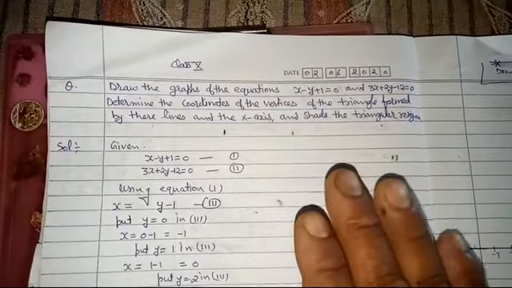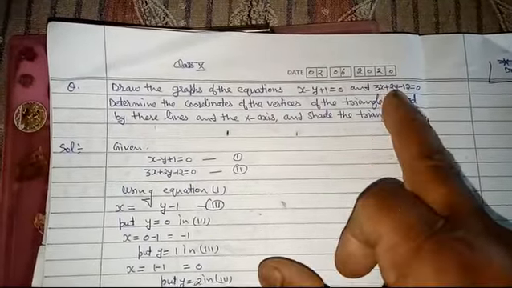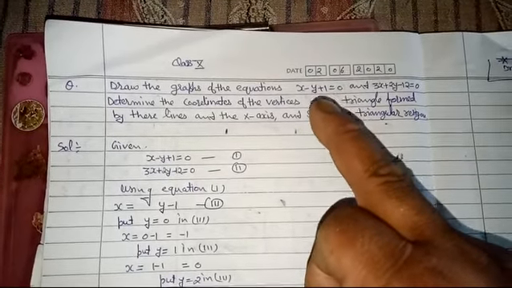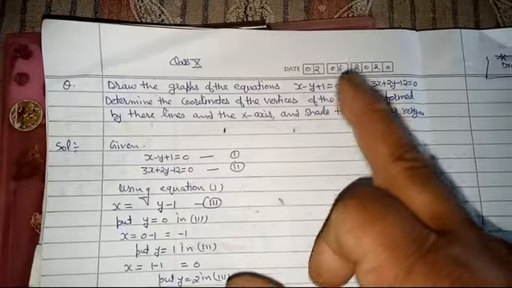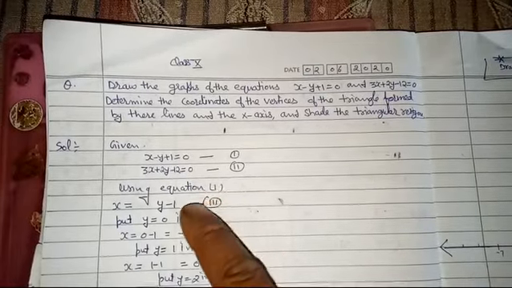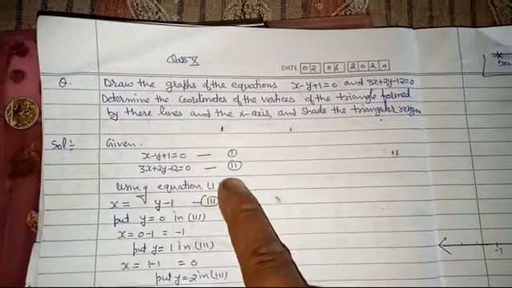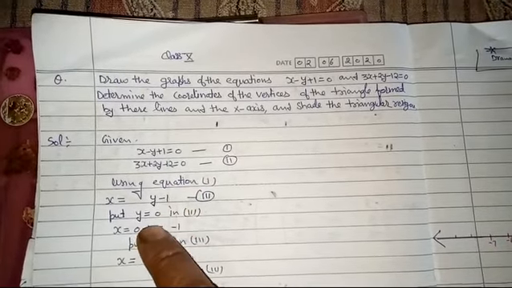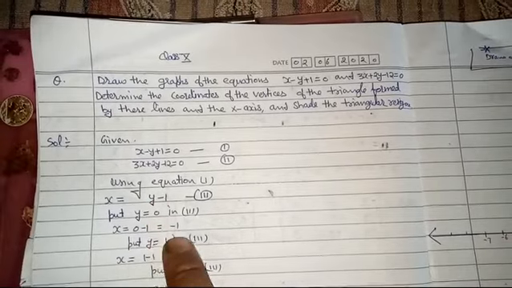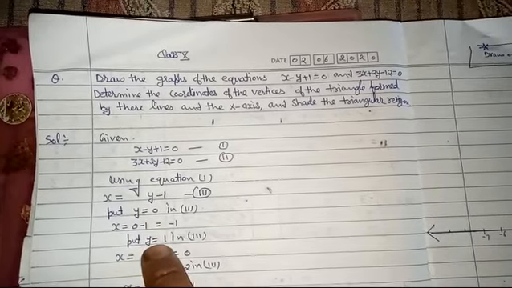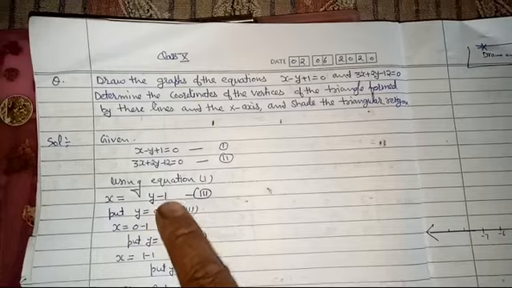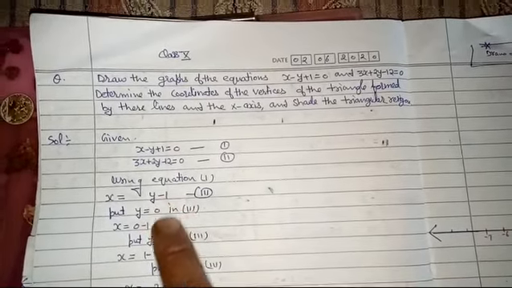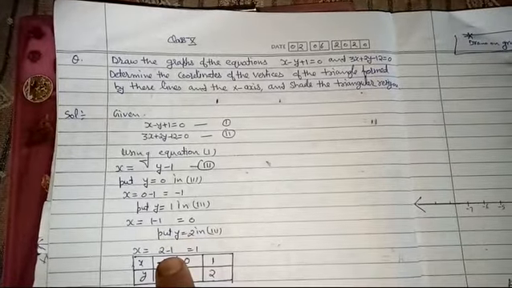In this question, first we have to use these equations to plot the graph. You have to make the straight line. So by the graphical method, see how to do this question first. We will take the first equation, x is equal to y minus 1, and we will put the value of y as 0, then it comes minus 1. We put y is equal to 1, then 1 minus 1 is 0. Then we put y is equal to 2, then 2 minus 1, the value of x is 1.